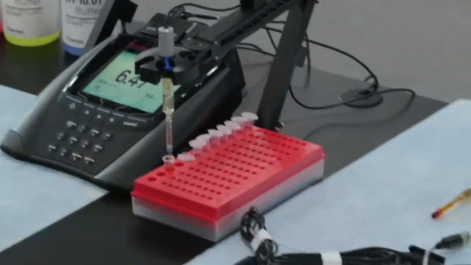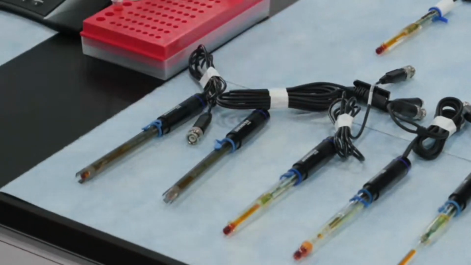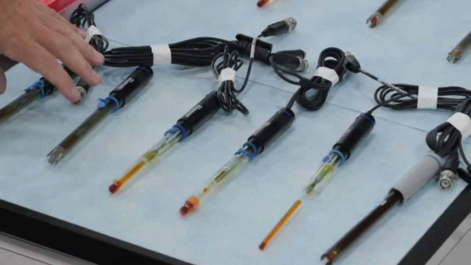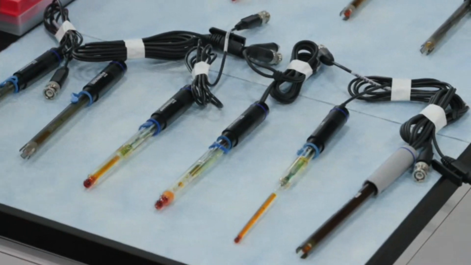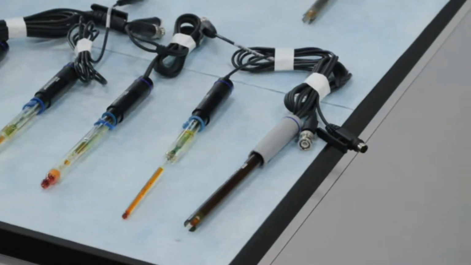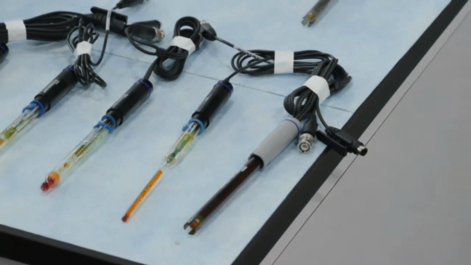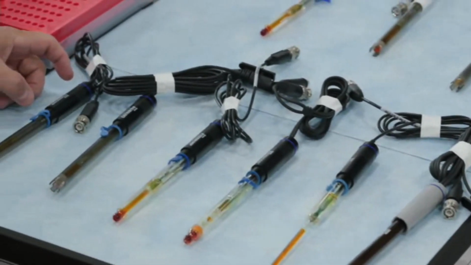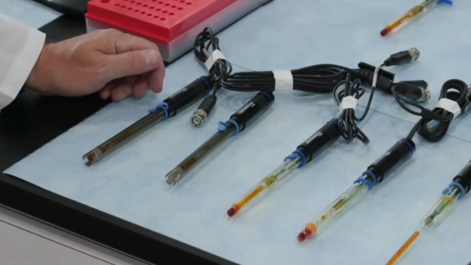Next thing I want to do is just do a review of the Ross portfolio. This is our most common product that we sell, our Ross Ultra electrodes. We have versions in epoxy, both as a standard electrode and a triode, which has built-in temperature compensation, glass versions, a semi-micro version, and also a gel-filled, which requires low maintenance, but still gives the customer that Ross quality. We call them Ultra. If you notice, they have a little bit bigger top head of the electrode, and they are more durable, and they have a longer warranty than our standard Ross electrodes.